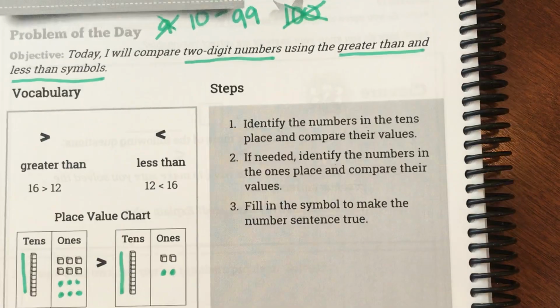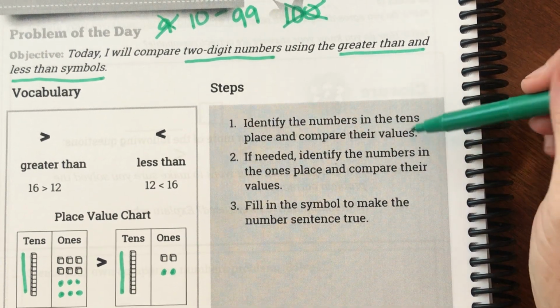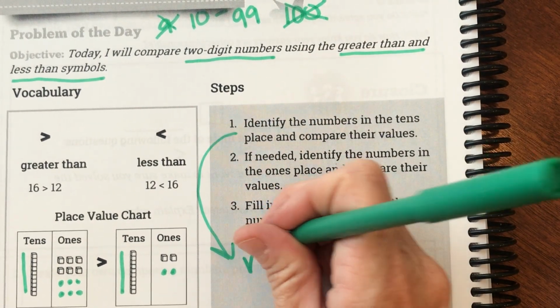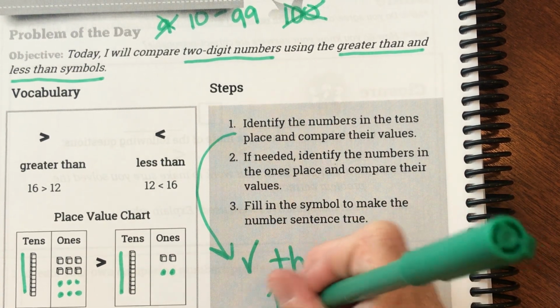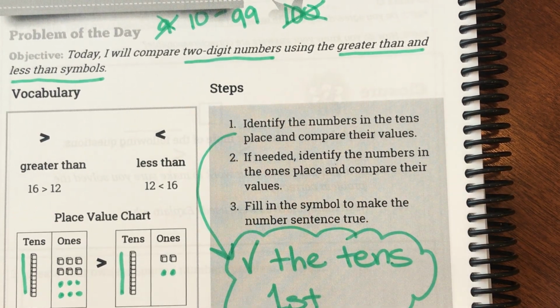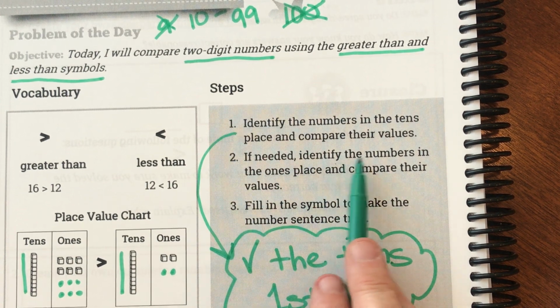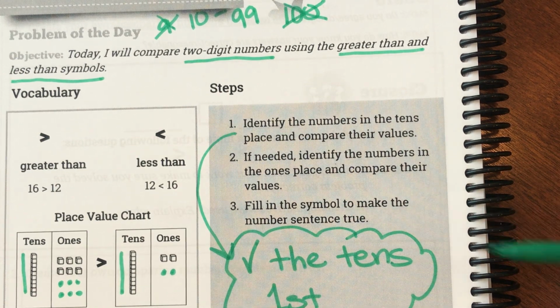Okay, so let's look at our steps. It says we're going to identify the numbers in the tens place and compare their values. So we talked about this last time, is that we always check the tens first. That's what we always need to check, boys and girls, is the tens place first. And then if needed, it says identify the numbers in the ones place and compare their values. So we first check the tens, and then if we have to, we check the ones, and then we put in the correct symbol. Okay, so boys and girls, I'm going to get started on mine.